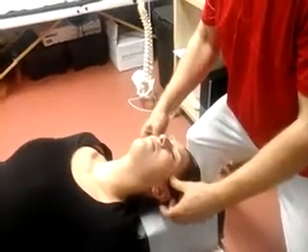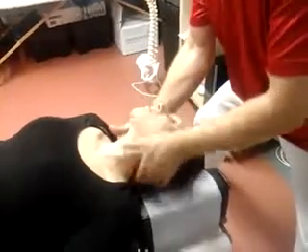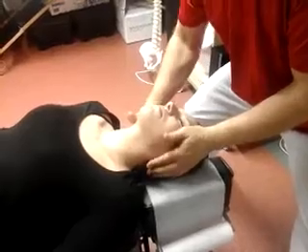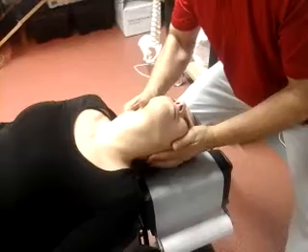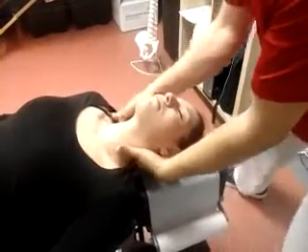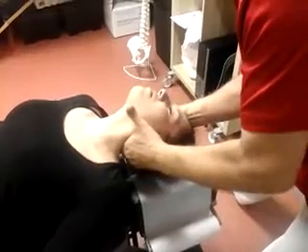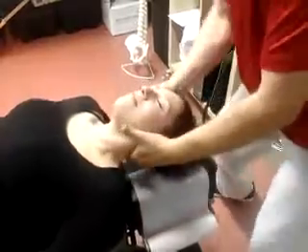Okay, so now we're going to be adjusting her neck. And the way we do it, we're not going to twist her out or do any crazy moves. This is very simple adjustments where we're just putting pressure on this side, and just adjust a little bit more on the lower side. Once again, okay, there we go. Nice.